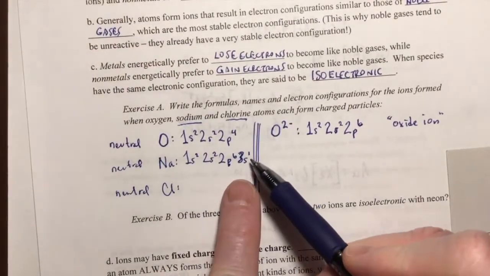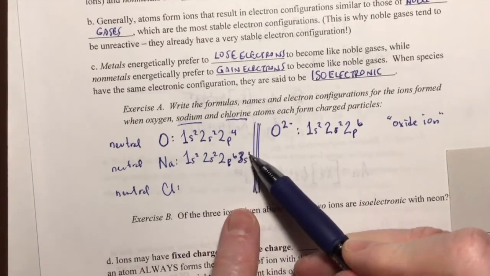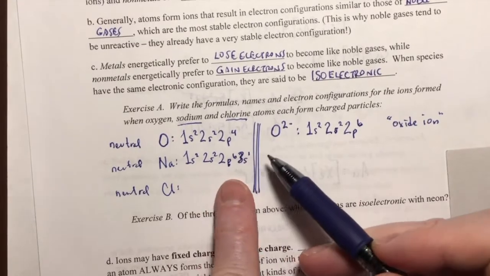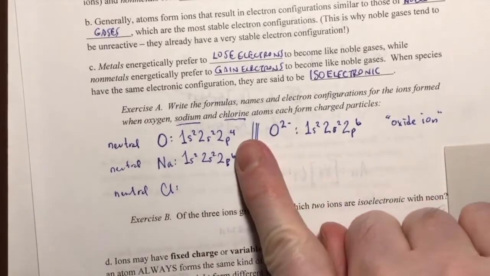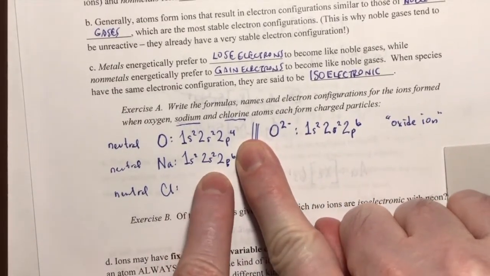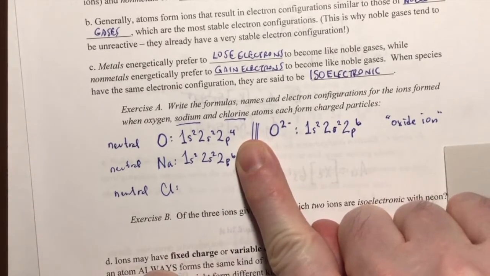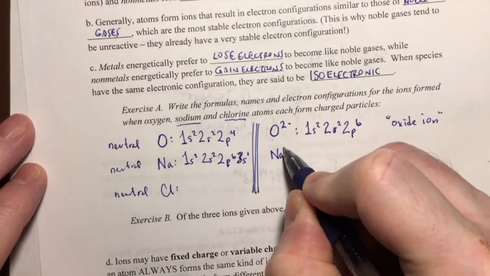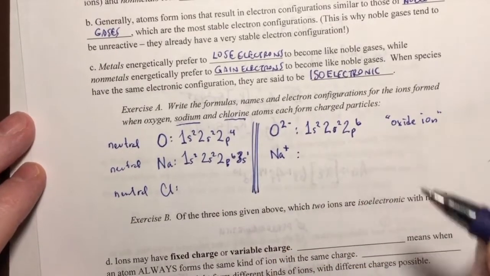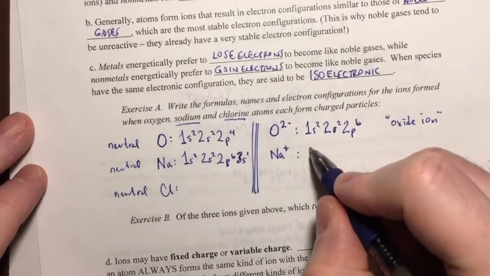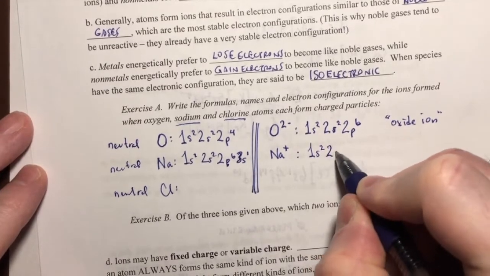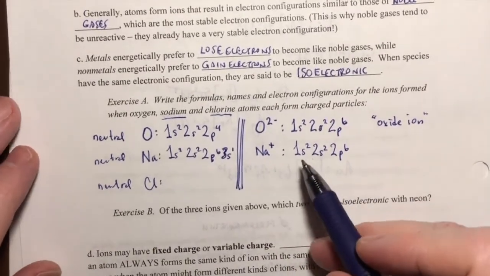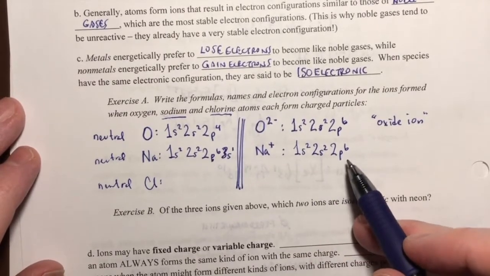Well, you can see it's going to have lost that electron from its valence level. So the remaining electrons are just going to be whatever's left over. 1s2, 2s2, 2p6. So there's the ion with its charge. There's the electron configuration just of the ion.